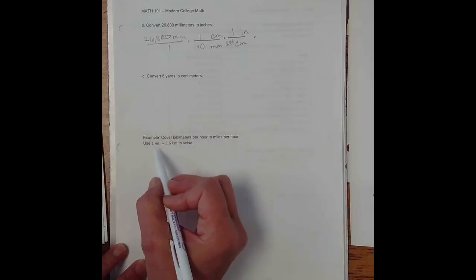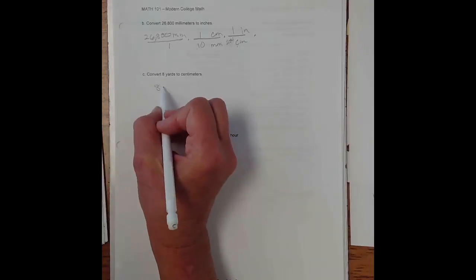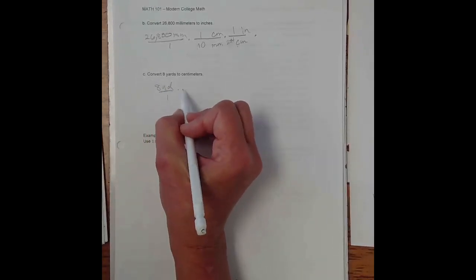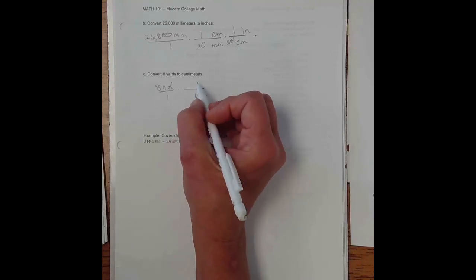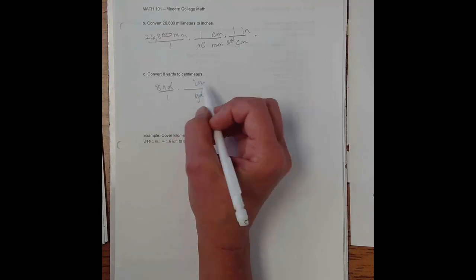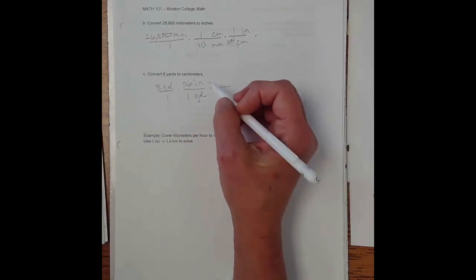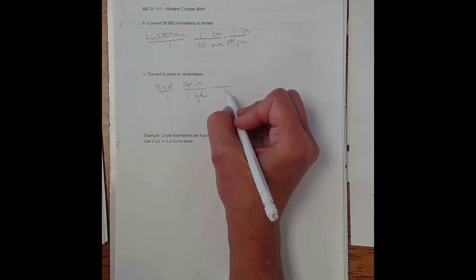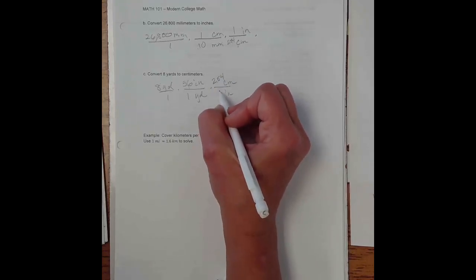The last thing, let's go ahead and example the 8 yards to centimeters, and again you're going to start off with 8 yards over 1. I'm going to put yards on the bottom, and I'm going to go ahead and go to inches because I know that there are 36 inches in 1 yard. And then I'm going to go ahead and convert my inches on the bottom, it's centimeters at the top, and it'll be the 2.54. And so in this case, I'll just go ahead and multiply straight across.